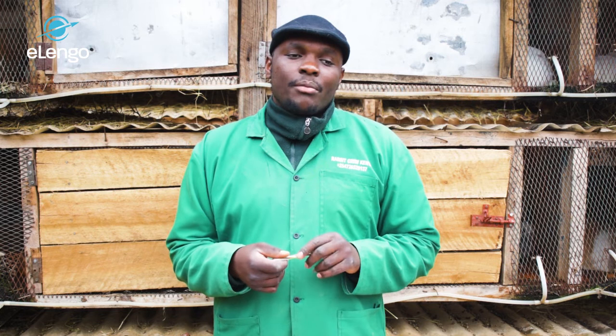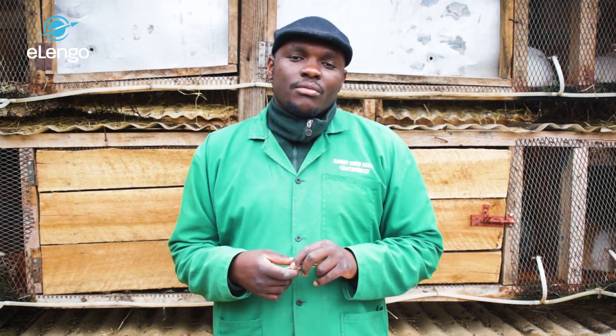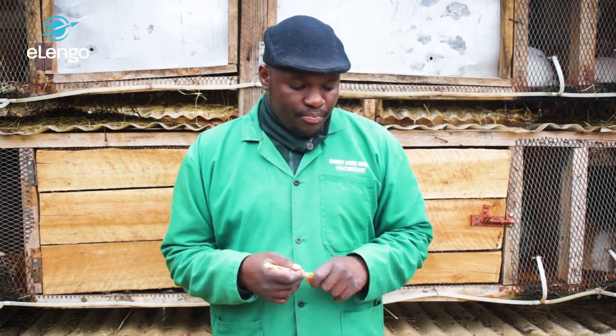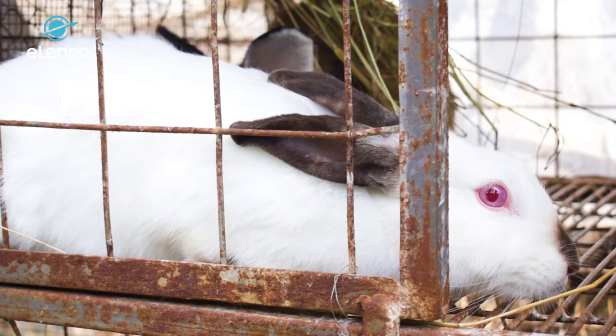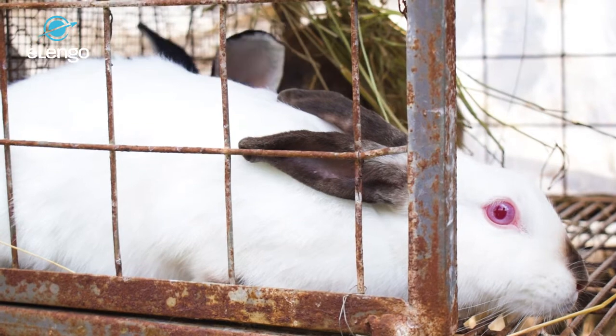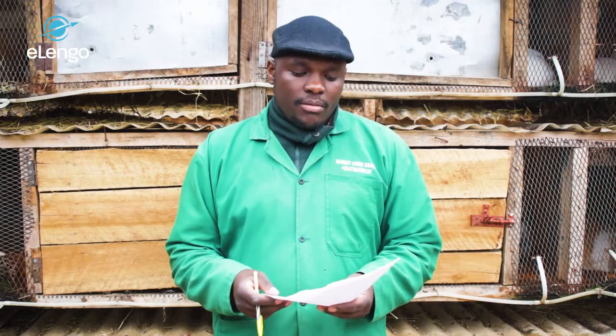So you need to have a realistic perspective of what you can expect to be the profits that you can gain from running a rabbit farm. The first part I'll talk about is the cost of one rabbit from birth up to the point where you slaughter it for meat to the market.